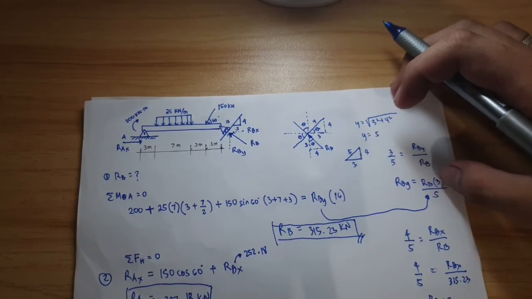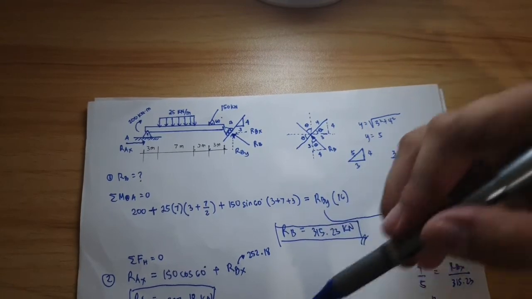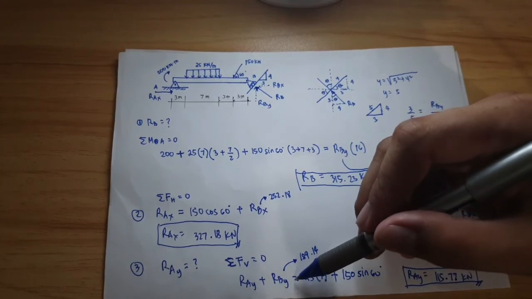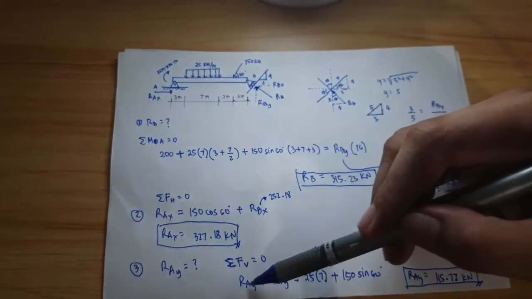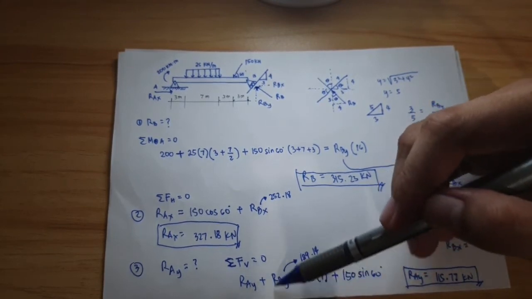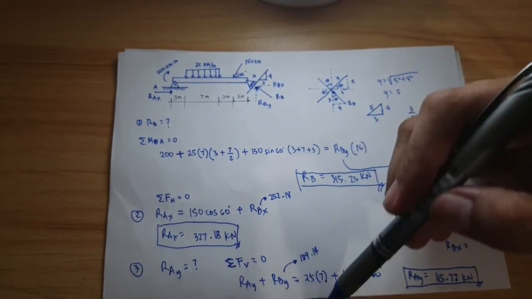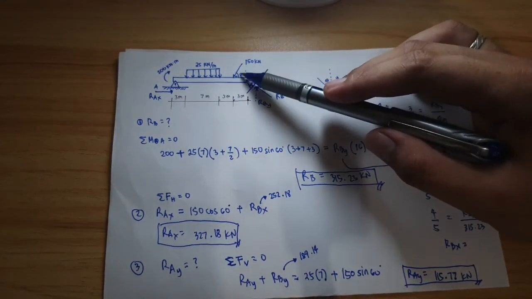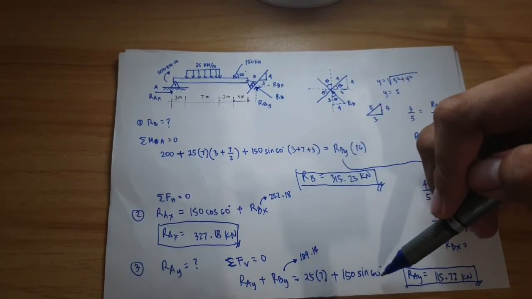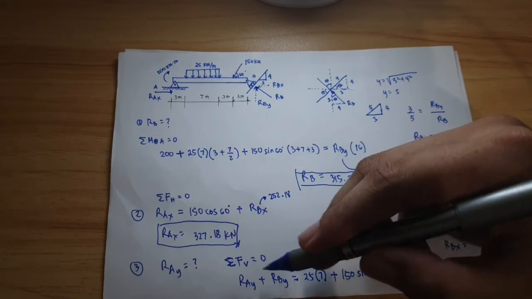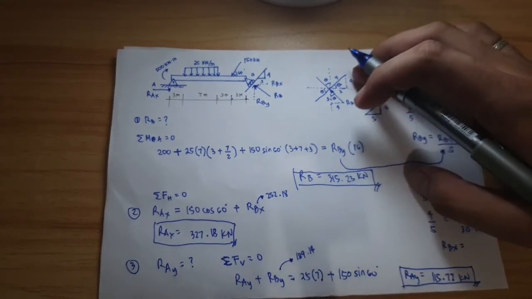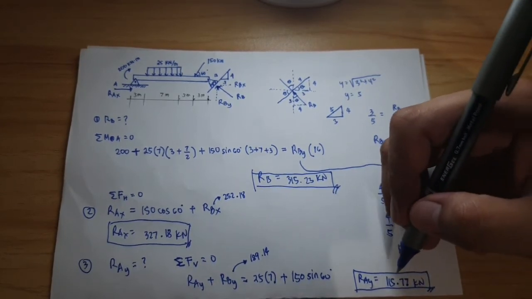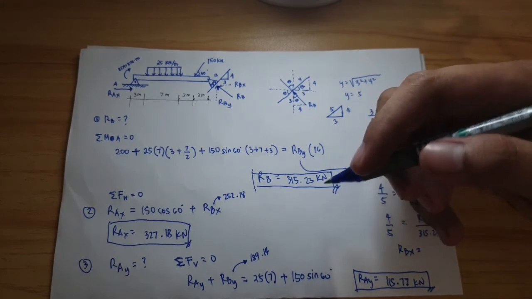So you'll just multiply 3/5 sa value sa RB natay 189.14 equal to the downward forces, no, these are the upward forces, the reactions, equal to the downward, that is 25 times 7 plus the vertical component of 150, so 150 sine 60. So ang unknown lang nato is RAY. We have using your calculator, we have the answer 115.77 kilonewton.